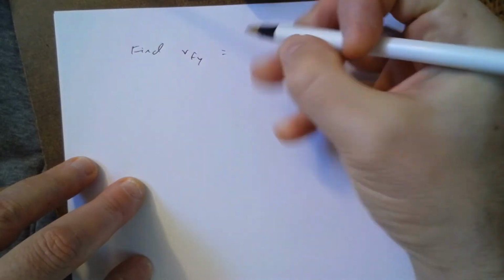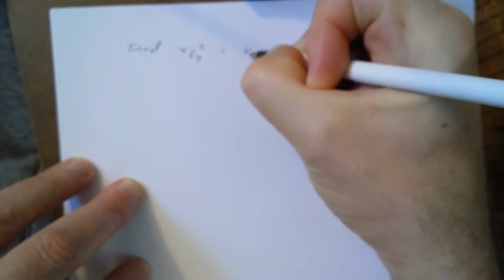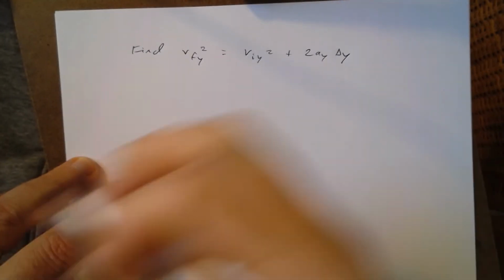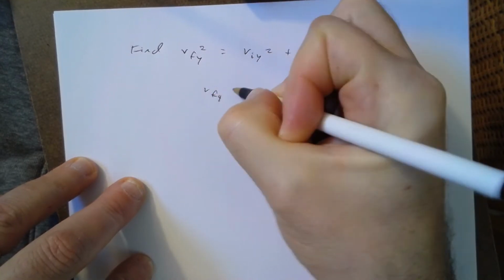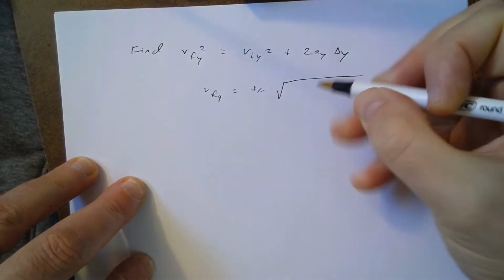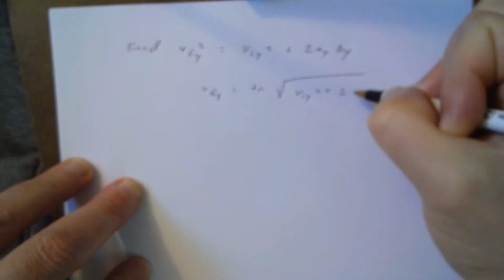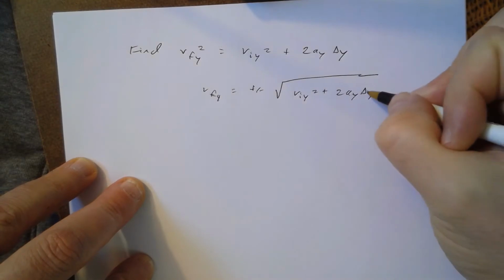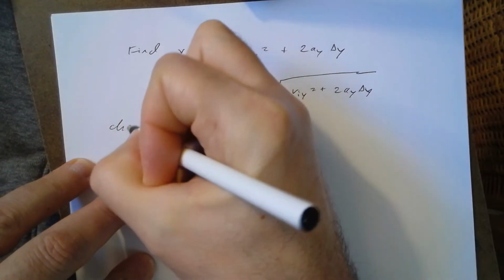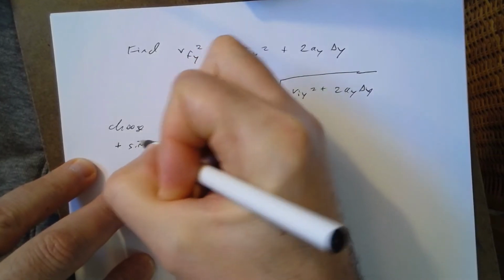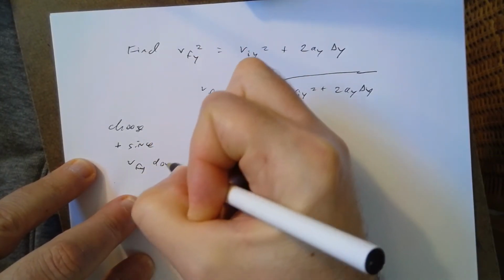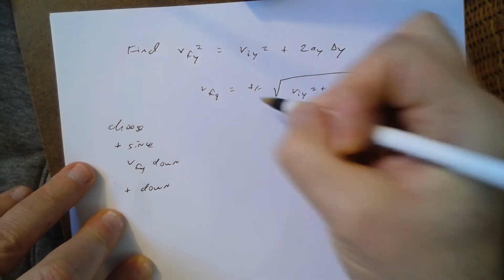So I'm going to use this DVAT formula, that VFY squared is VIY squared plus 2AY delta y. I'm going to try to refocus this here. So VFY must be plus or minus the square root of VIY squared plus 2AY delta y. Alright, I'm going to choose the plus square root, since I know that VFY is down and positive is down according to my number line that I picked.